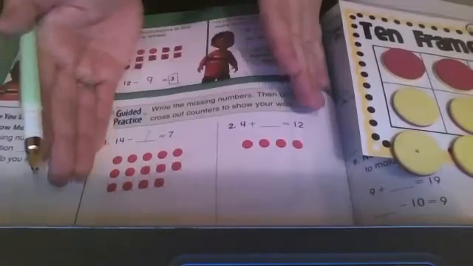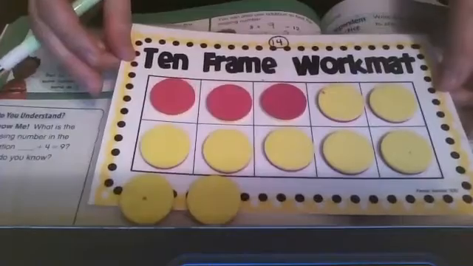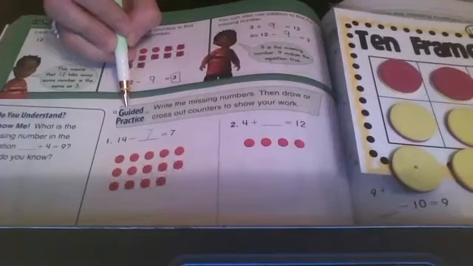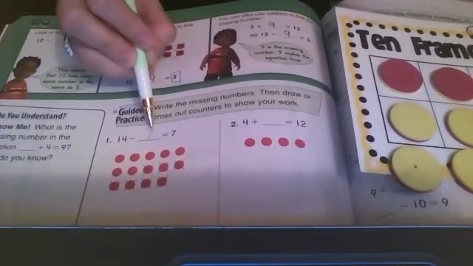You can either use the workspace that they have to draw, or you can also use your manipulatives from your own toolkit. I'm going to model both as we go through our guided practice, okay? So number 1 is 14 minus 7. I'm sorry, 14 minus something equals 7.